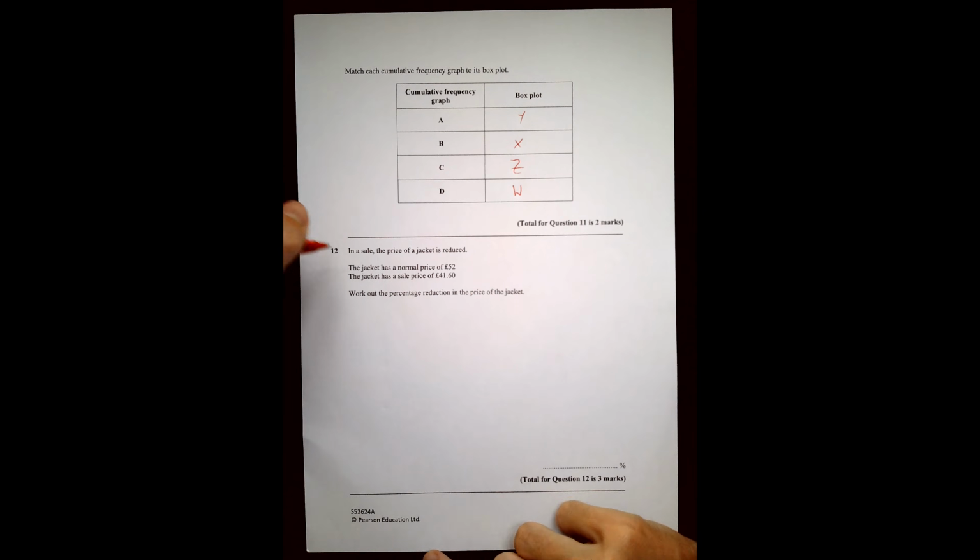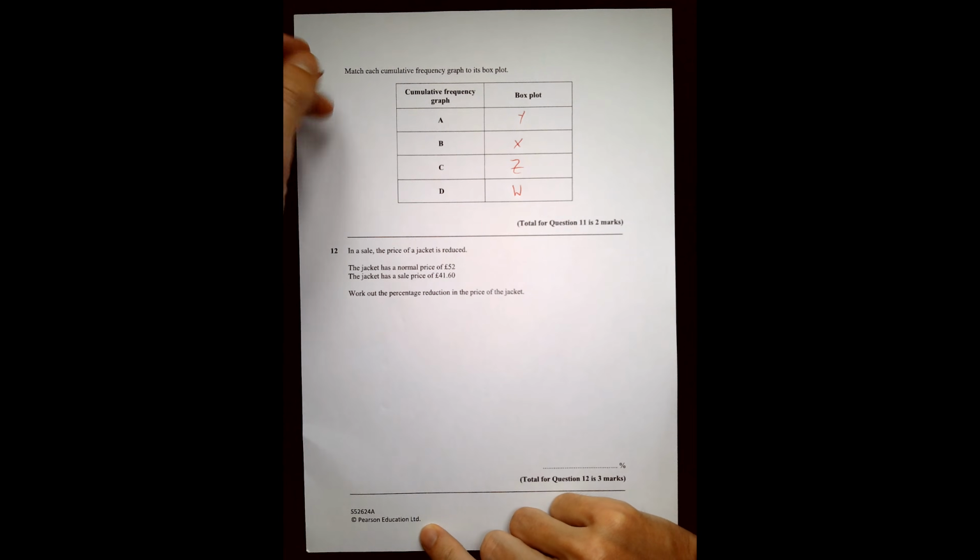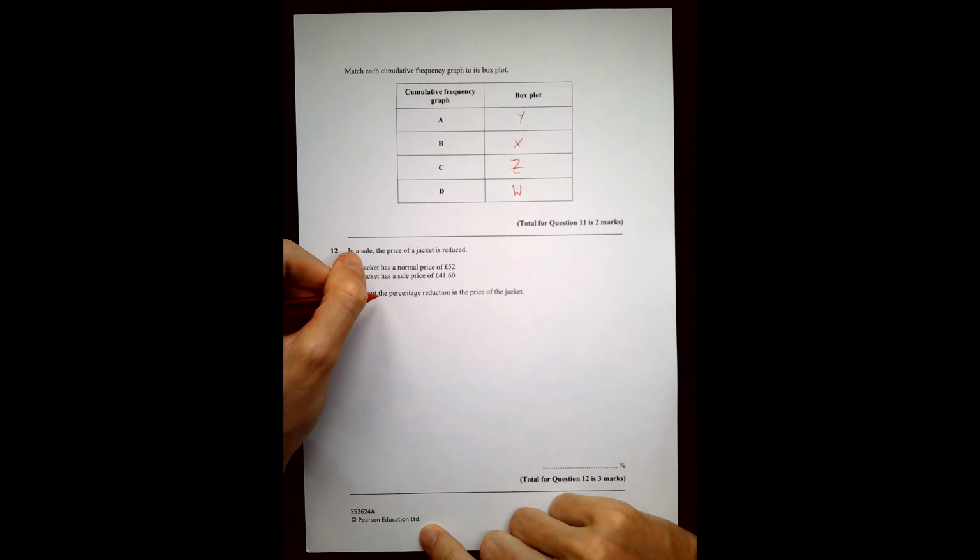Question 12. In a sale, the price of a jacket is reduced. The jacket has a normal price of £52. The jacket has a sale price of £41.60. Work out the percentage reduction in the price of the jacket. Okay. We need to work out what it's decreased by in terms of monetary value.